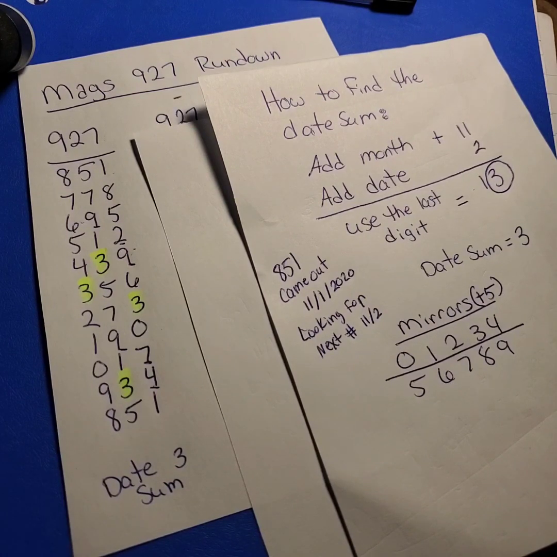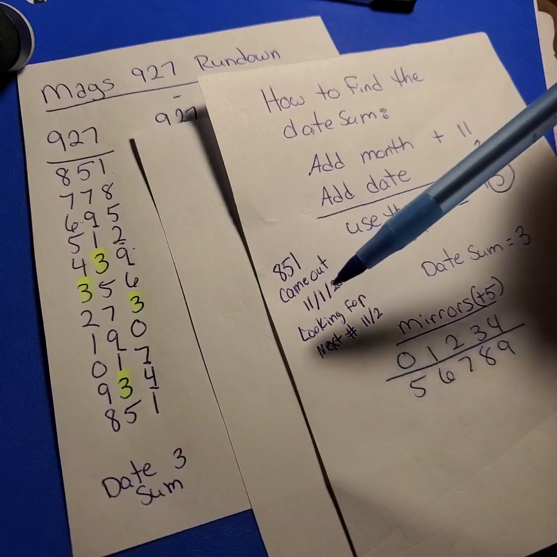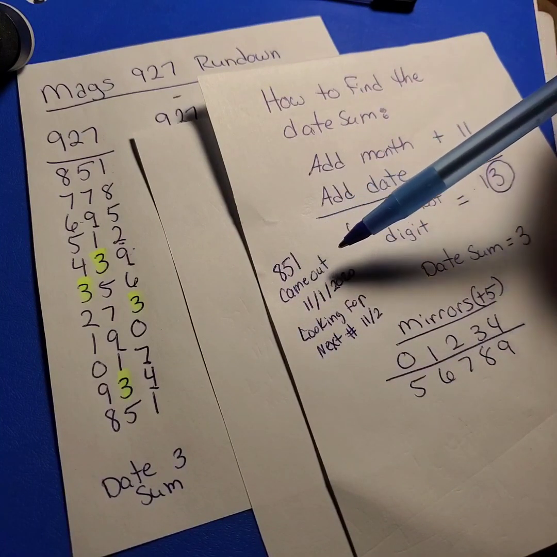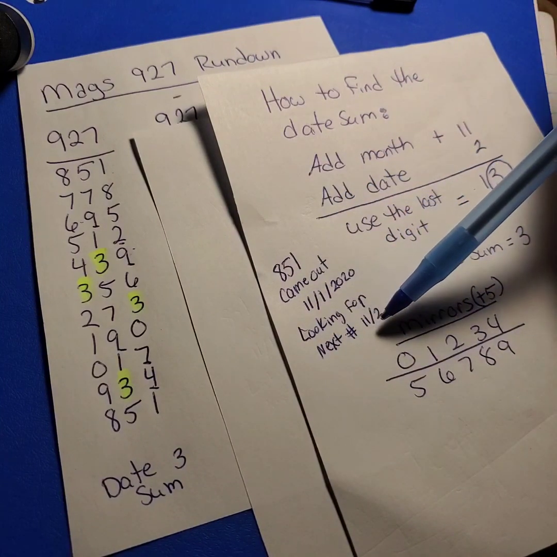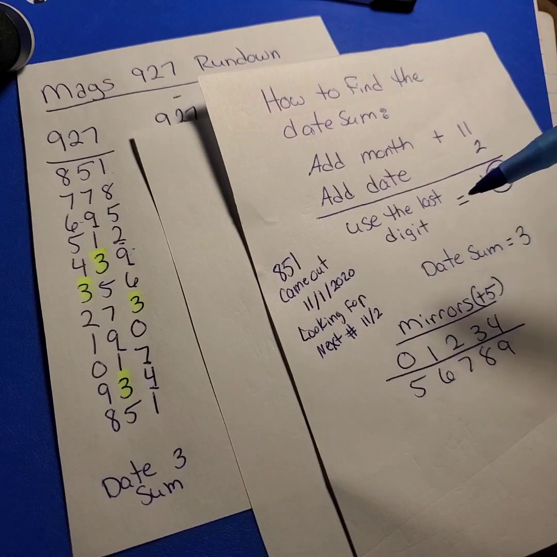Now, for this video, I'm going to use an example for November 1st and November 2nd. To get started, on November 1st, you'll see that 851 came out, and we are looking for the following night's numbers. So we're going to need to come up with a date sum.